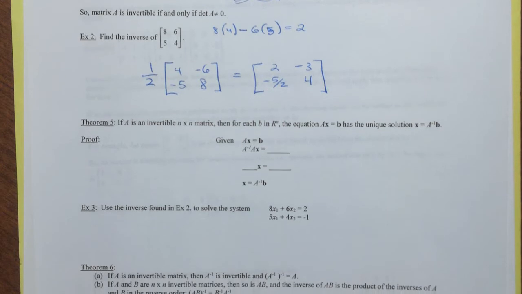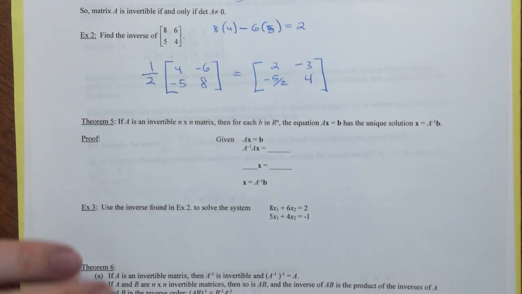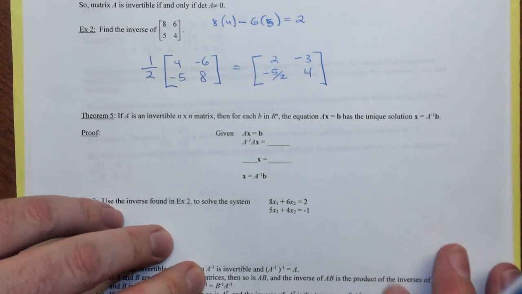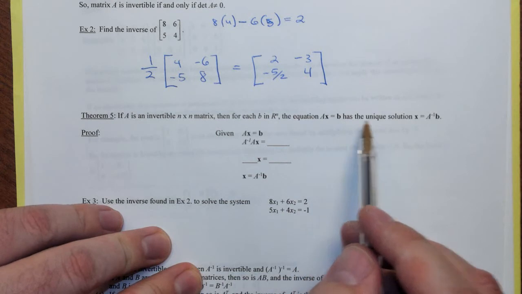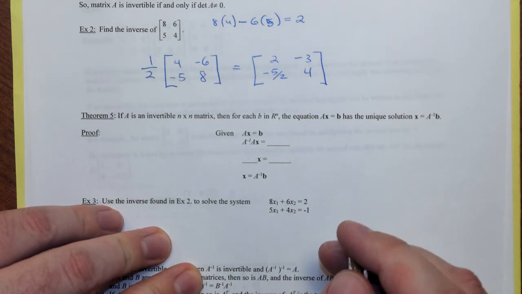One of the reasons that invertible matrices are useful is this gives us an alternate way. If I have an invertible coefficient matrix, I have an alternate means of solving a system. If A is an invertible n by n matrix, then for each B in Rn, the equation Ax equals B has the unique solution x equals A inverse B.